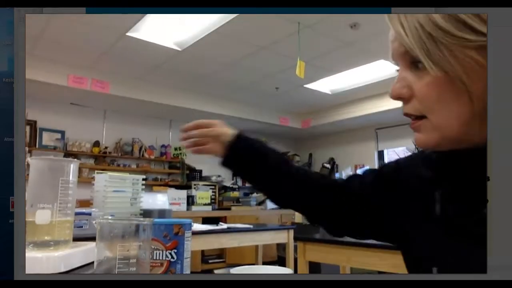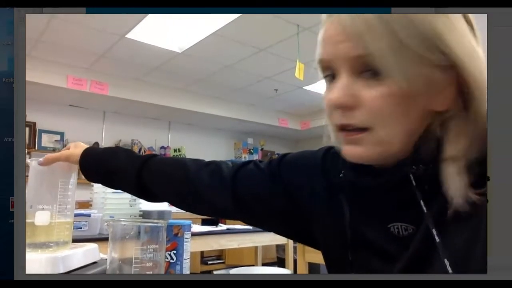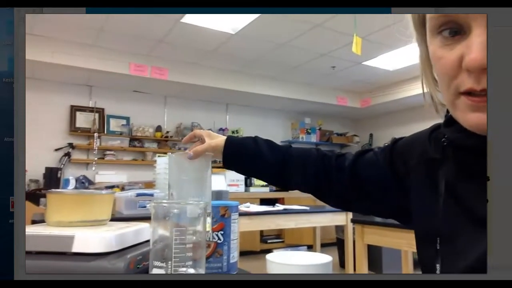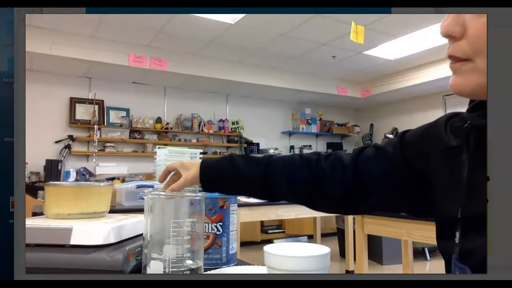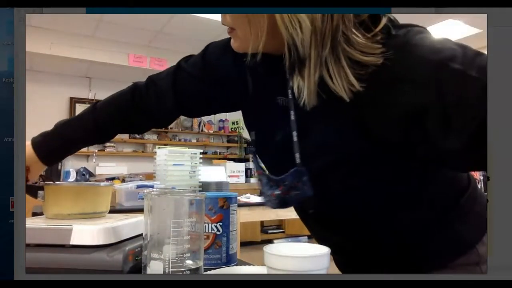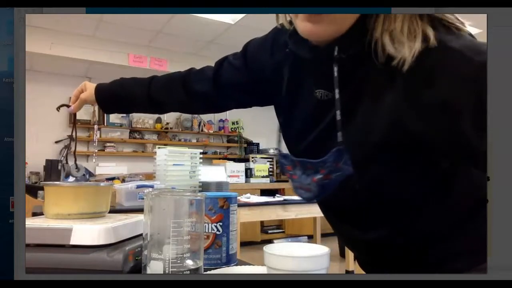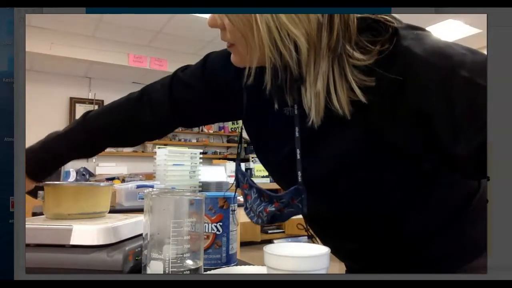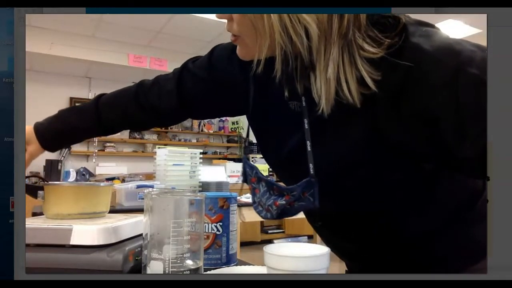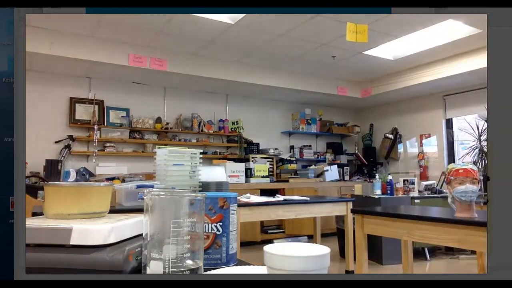And then I've got some metal washers that are in a pot of water right here. They're heating up in this really hot water right here. So we're going to put those hot washers into room temperature water and see what happens.